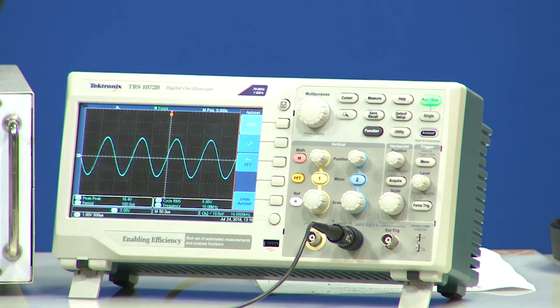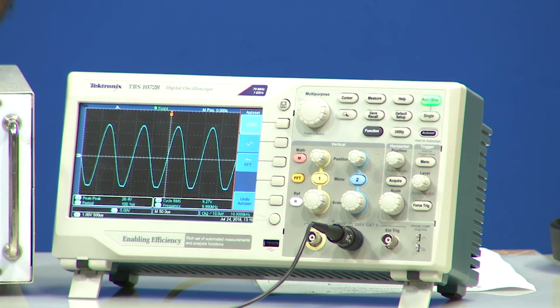So, let me increase the input again. So, now it is 8.5, now it is 9.5, 10.5, 11.5, okay. So, next it will be 12.5. So, it is 12.5.